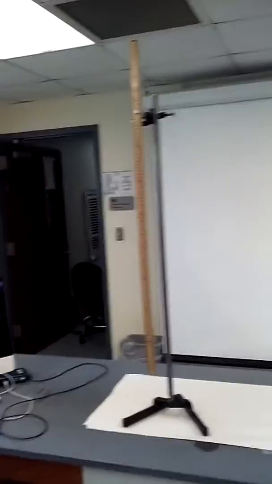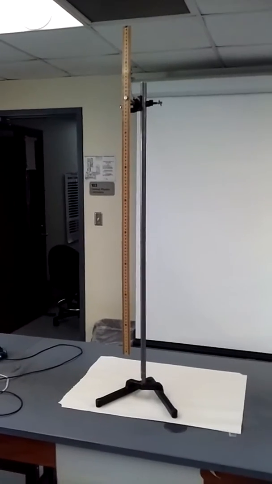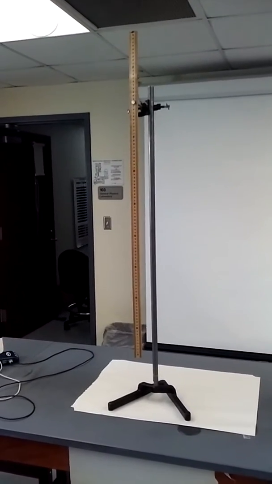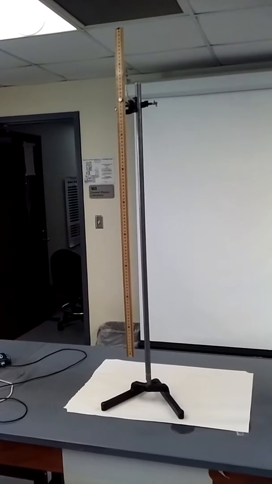Okay, so this is part one of the moment of inertia experiment, and what you see in front of you right now is the physical pendulum. The physical pendulum is different than a simple pendulum.